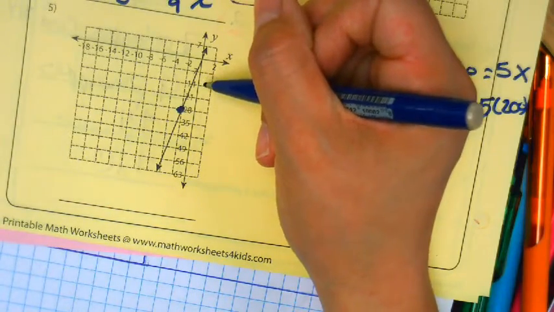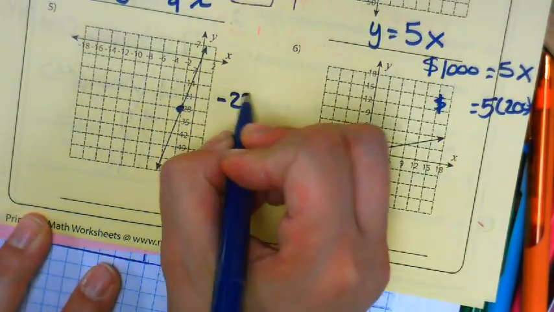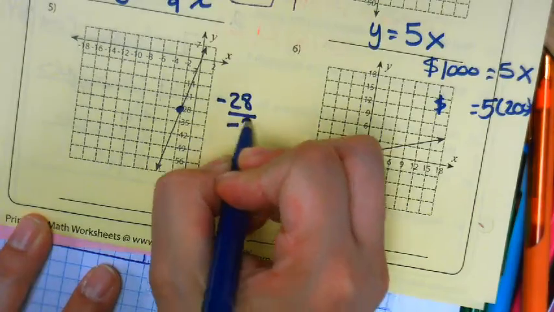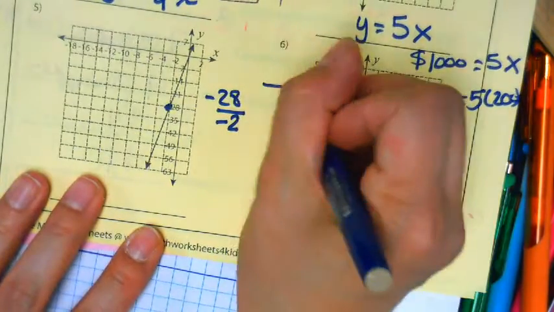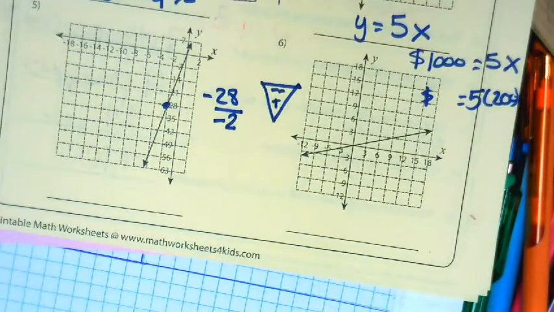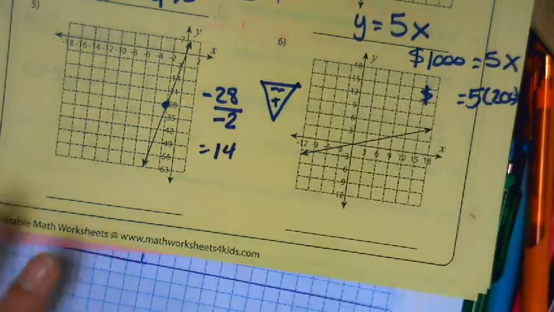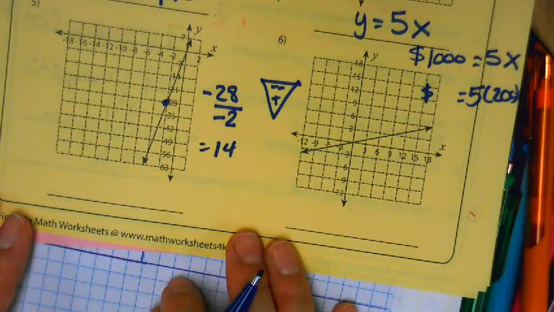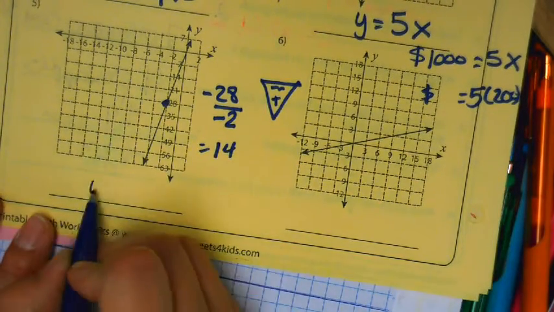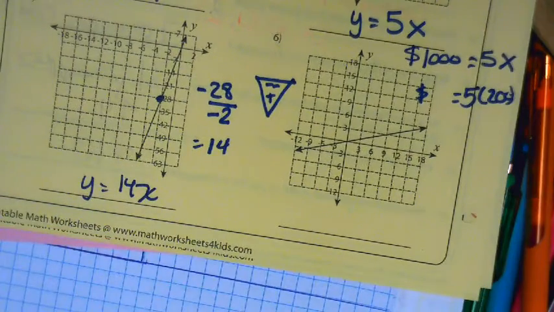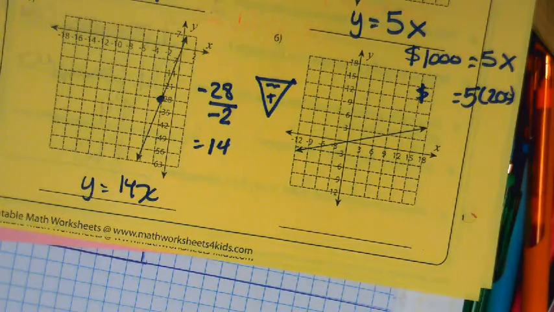If you go up, it's positive. So it would be negative 28 over negative 2. Ooh, the triangle man. What's negative 28 divided by negative 2? 14. So what would be my equation? So this one's tricky because it's in negative land. I don't think you'll get anything in negative land, honestly, but you never know.